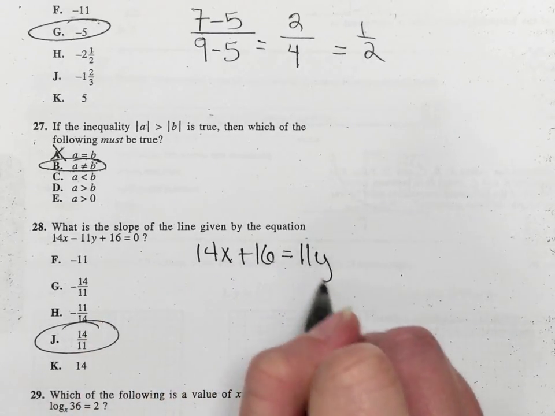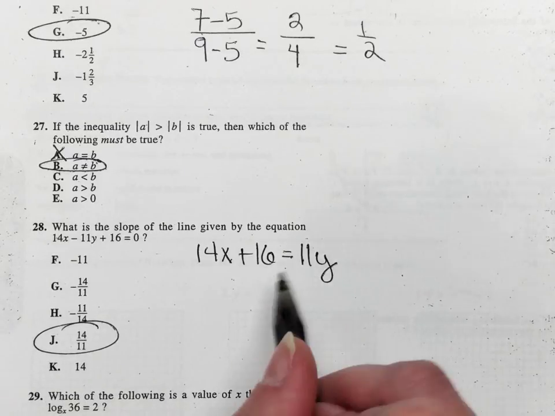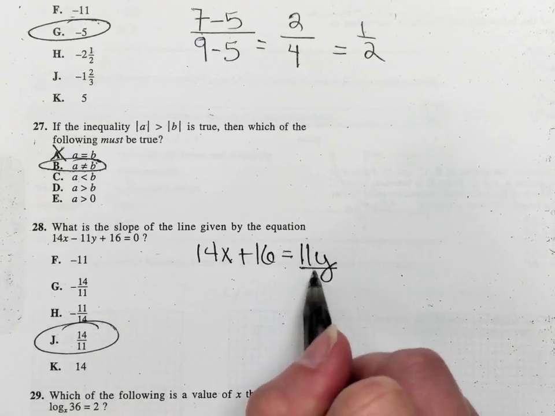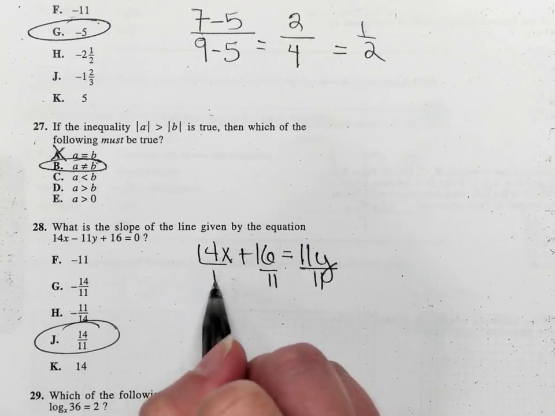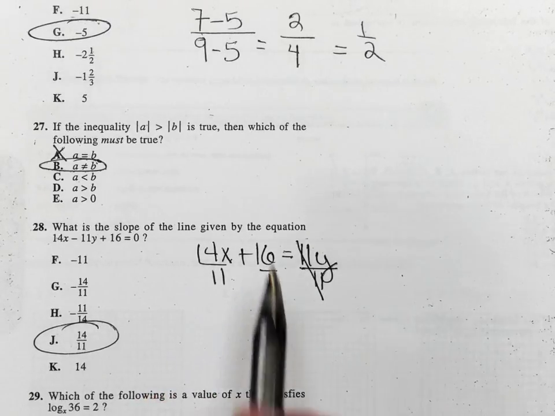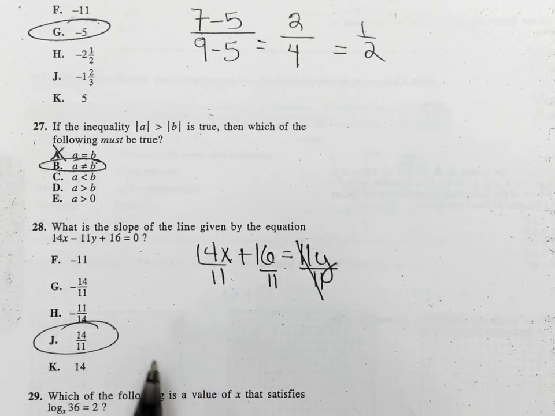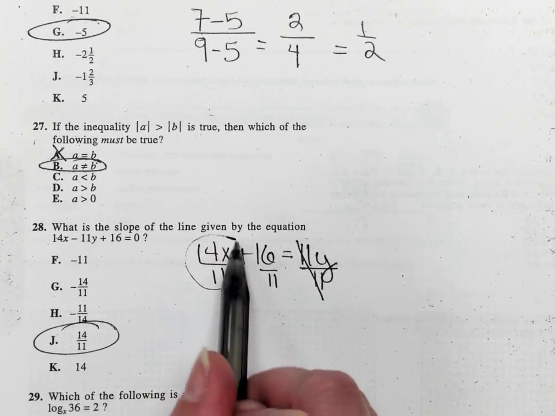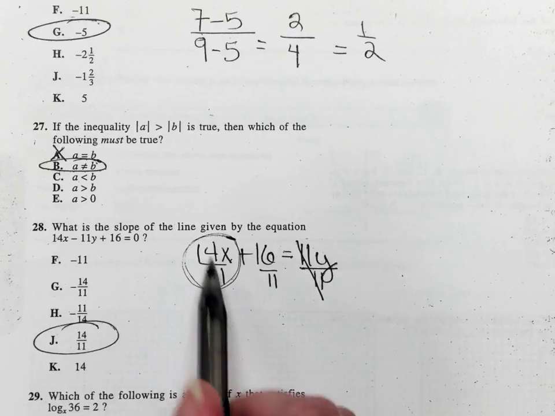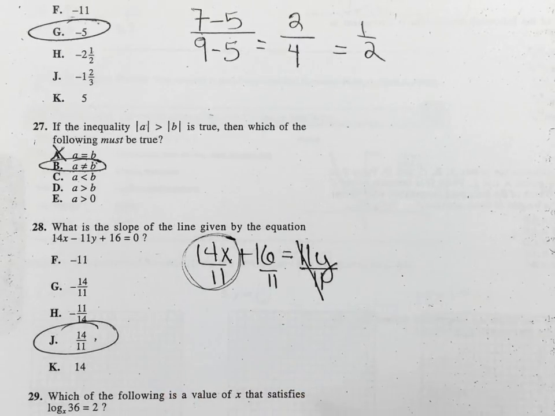So that would be positive 11y. And then how would you get y by itself? Divide by 11. Okay, which one is the slope? Now that y is by itself, is it the 14 over 11 or the 16 over 11? The 14, because the x is with it. Whatever's with the x is your slope. So it's 14 over 11, which is J.